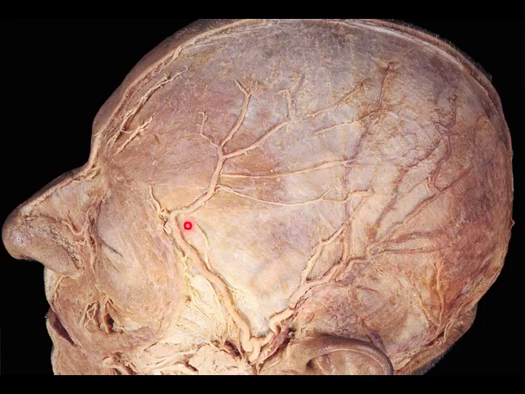If I'm not seeing these vessels, I might be a little bit hesitant to declare this layer is this or that. But the presence of these vessels indicates that this is the second layer of the scalp. This is the dense connective tissue layer.